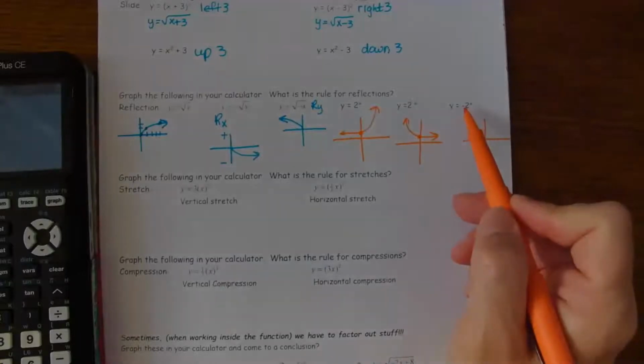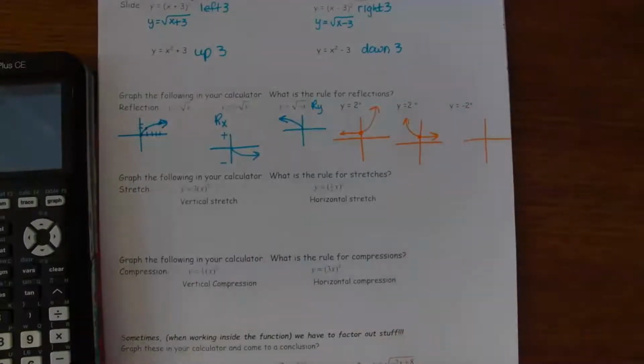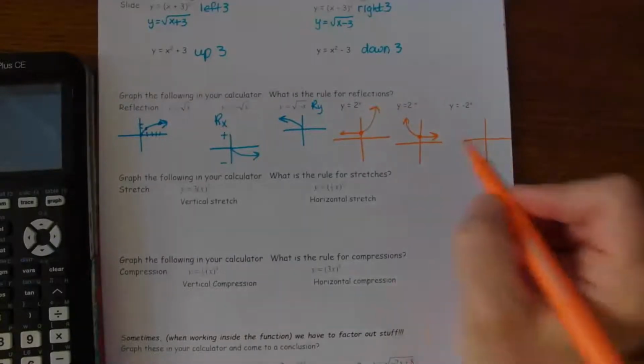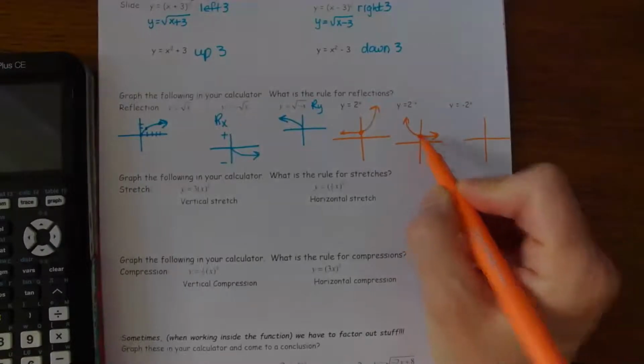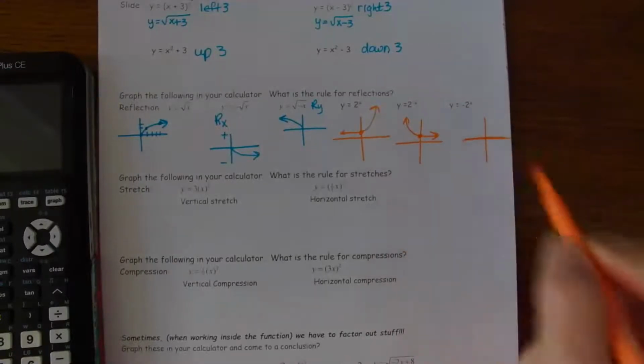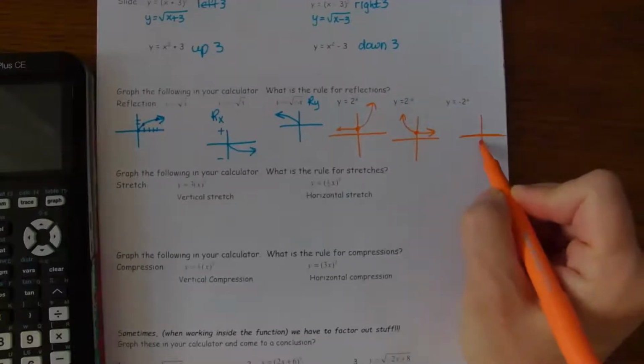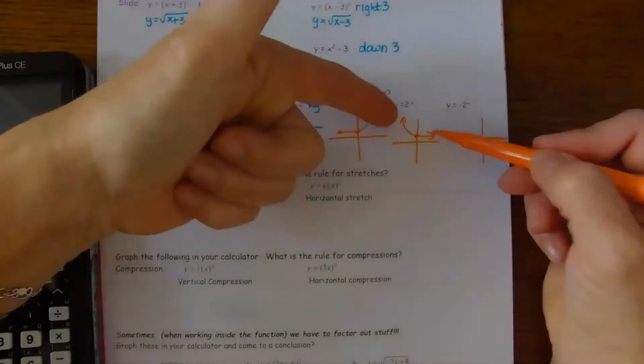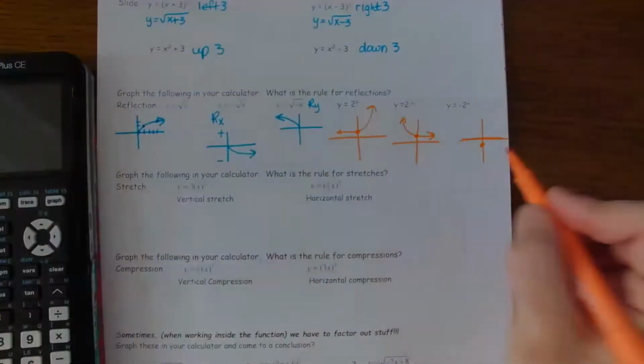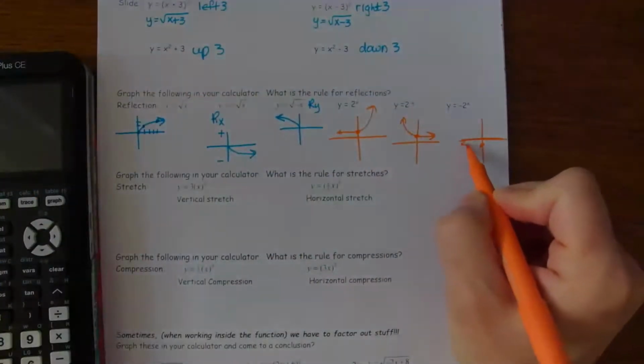Okay, and this has a negative in front. And what does that do? What words would you use? It flips it over, right? So if this is my point and I flip it over the x-axis, where's that point now? It's going to be down here. And think about taking this and flipping it over. What's it going to look like?